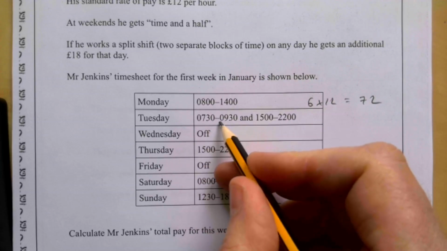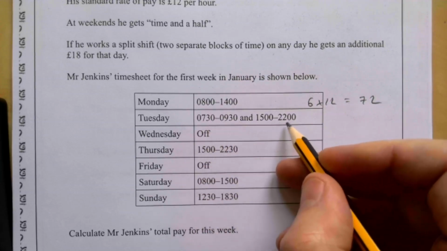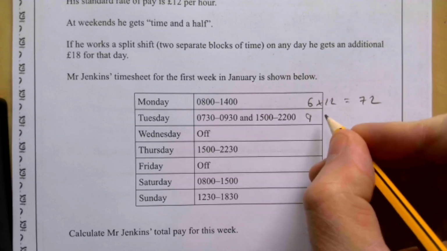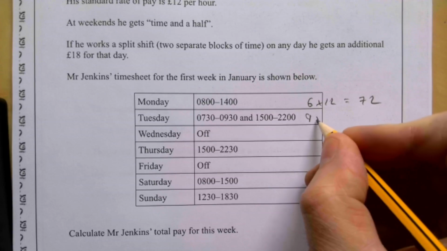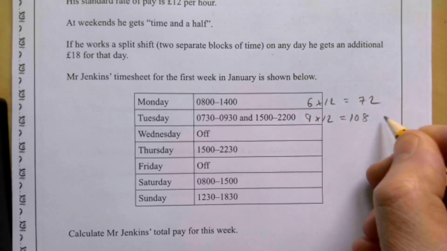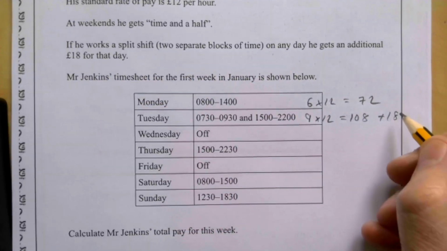From here he's 7:30 to 9:30, so that's 2 hours. And then 15 to 22, that's 7 hours, so that's 9 hours, I think. So that's 9 times 12, which is 108, plus a bonus of 18, because it says he gets an additional £18 for that day.